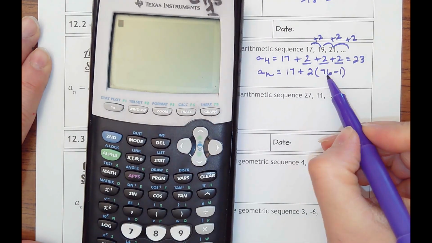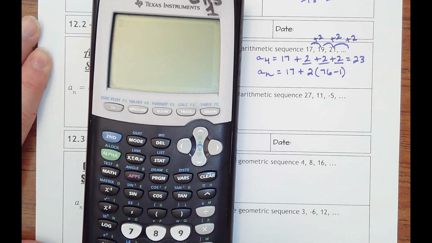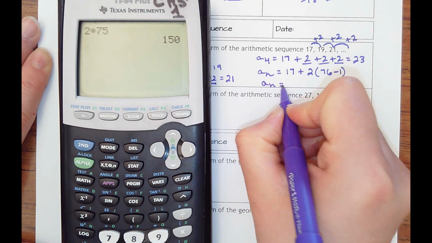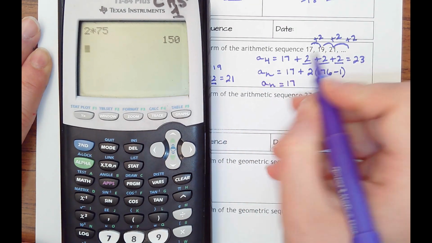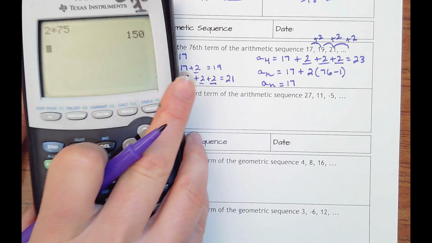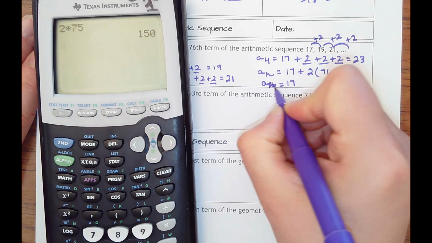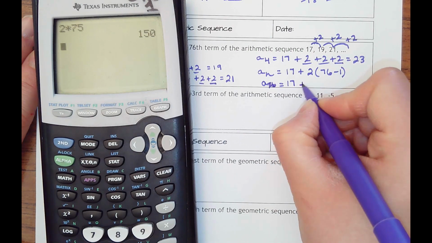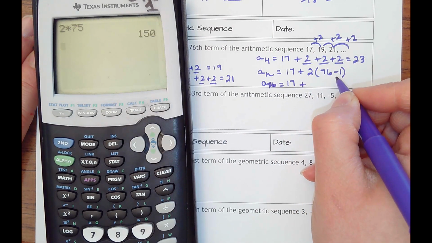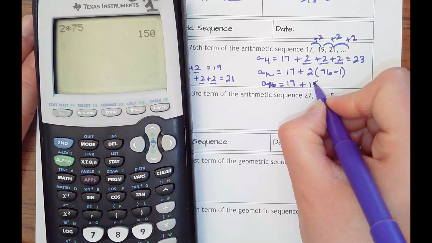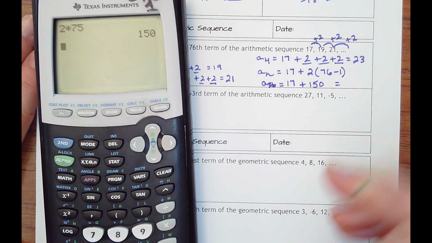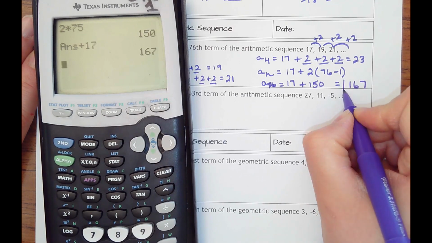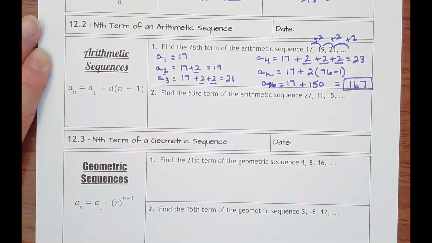So if I had 75 here, 2 times 75, we should know is 150. So I would have to start with my first term, and really I should put, what did I say, 76 should go here. So to find the 76th term in the sequence, it's going to be my first term of 17, plus I'm adding 2 75 times, or really that's going to be adding 150, which would make 167 would be the number in the 76th spot.